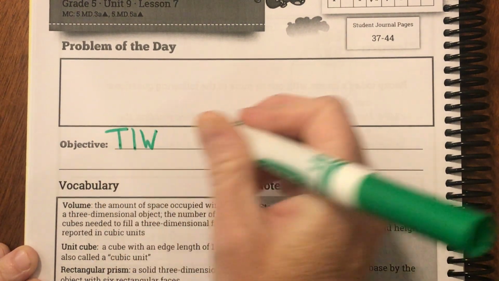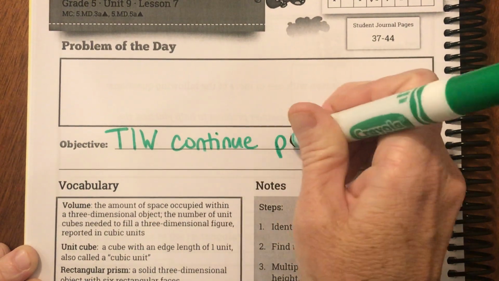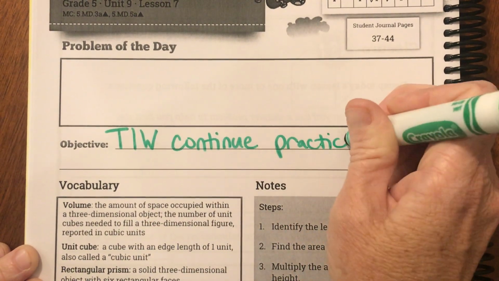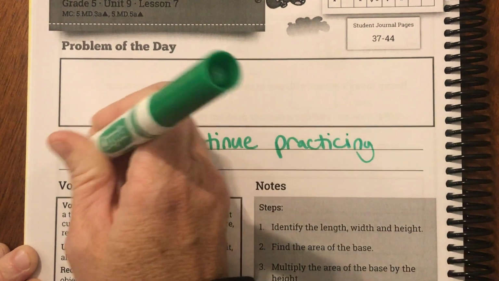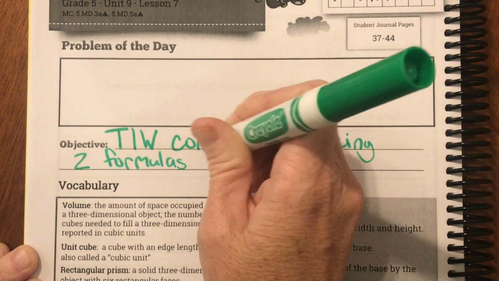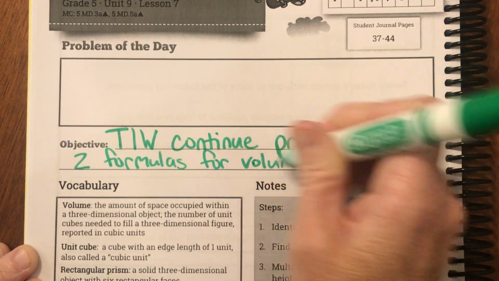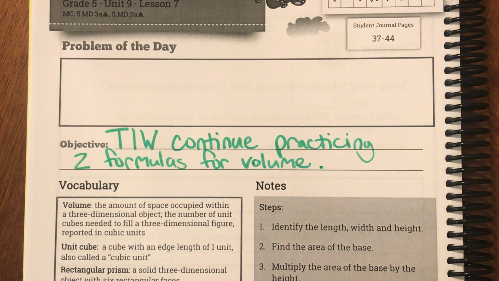Today I will continue practicing 2 formulas for volume. So this is our 3rd day of this, and hopefully, like I said, every day you just feel a little bit better. That's our goal, is every day to feel a little bit better.